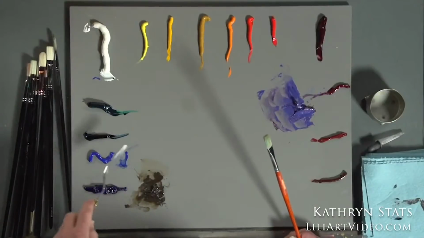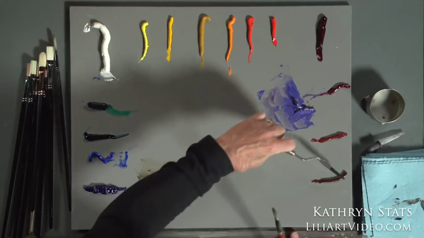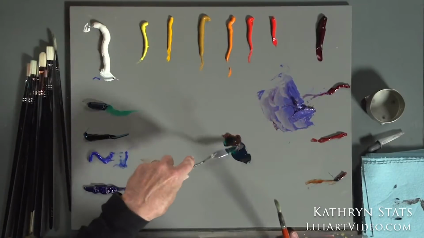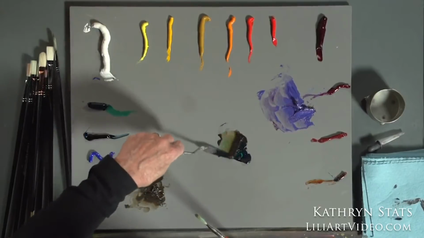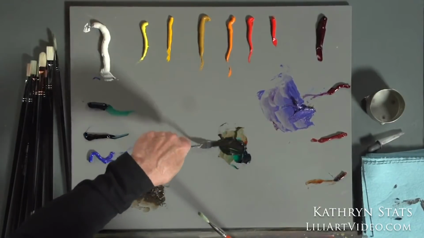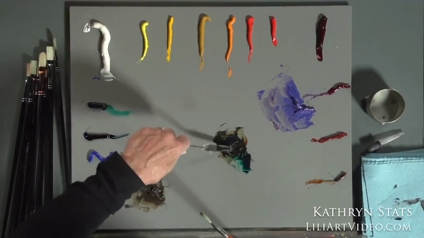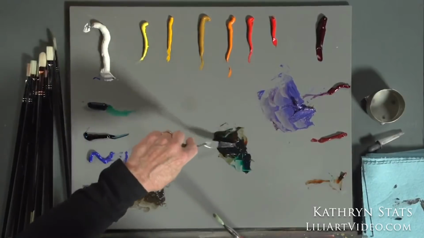Okay, I think I'll start with the oxide transparent and the phthalo green. What is that green that comes out of a tube that is the mixture of these two? I don't remember. It'll come to me.